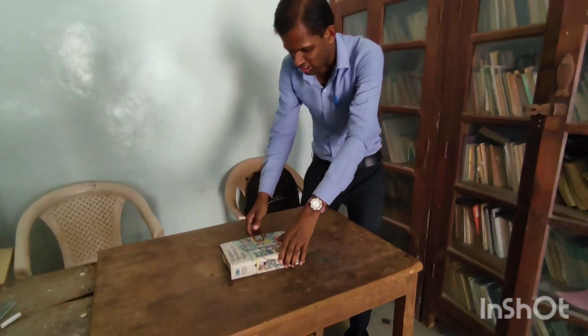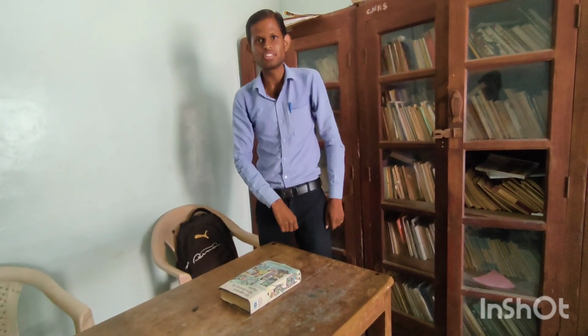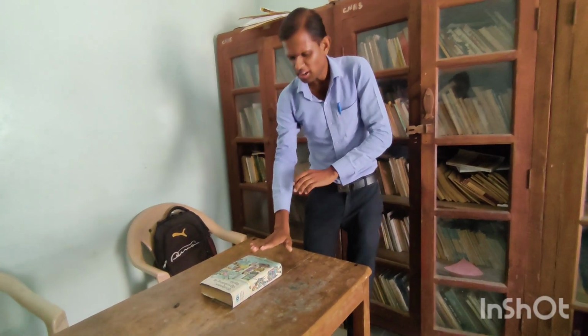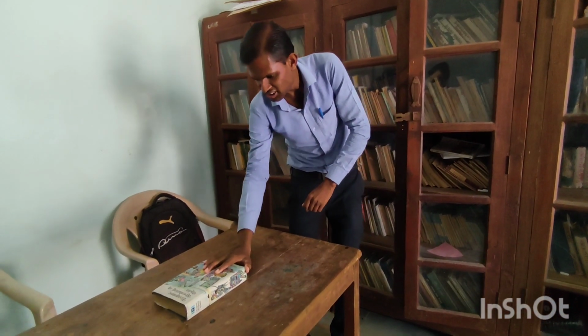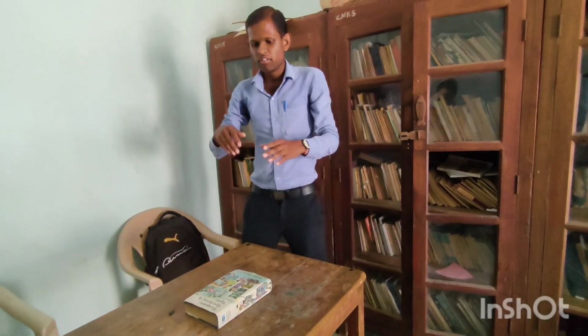That means, see the book which is present on the table, at rest. When I apply some unbalanced force, the book starts to move on the table. That means without applying any unbalanced force, no object can move. This states Newton's first law.